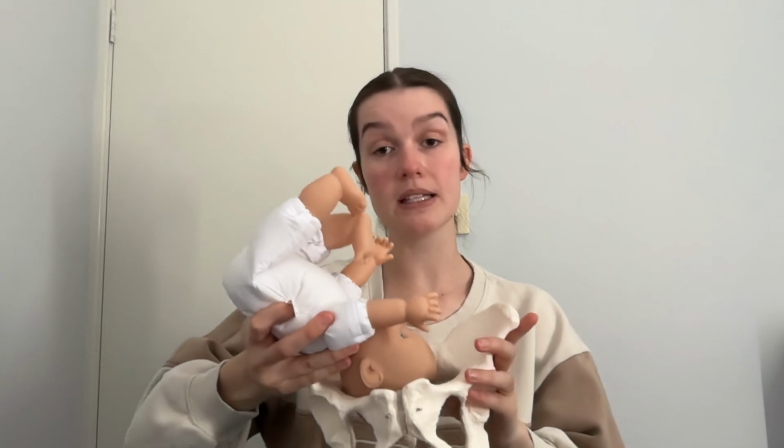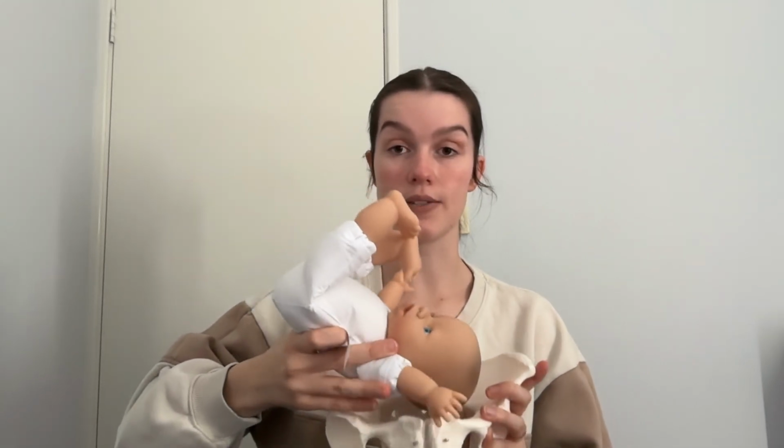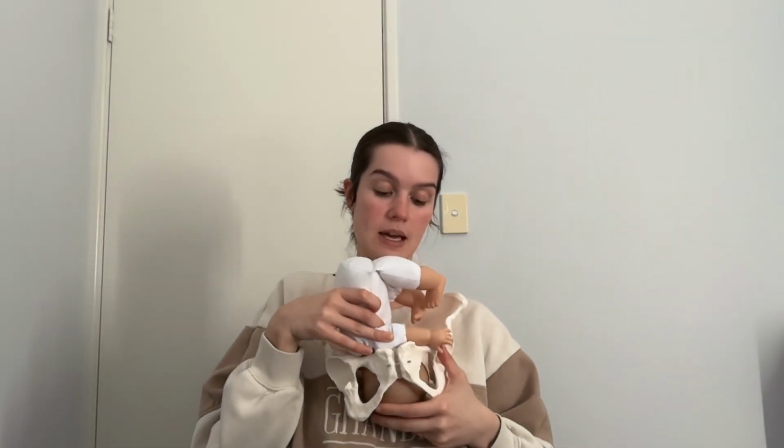Once that has happened, this is flexion. So the chin to chest is known as flexion. And once flexion has occurred, baby will navigate through the pelvis further with each contraction until it comes to the subpubic arch. Once it reaches the subpubic arch, it will rotate from this ROA or LOA position, or whichever way it is, 90 degrees to an OA position, occipital anterior position, to navigate this subpubic arch.